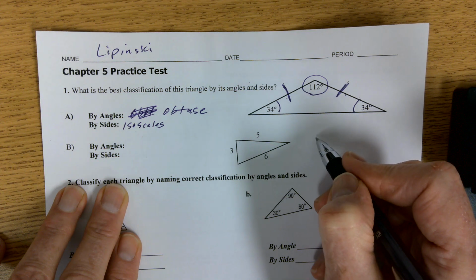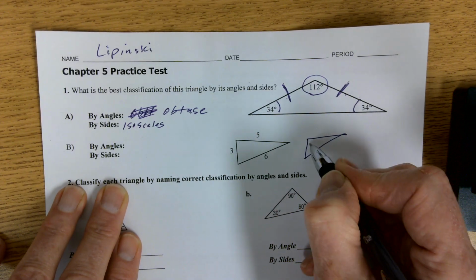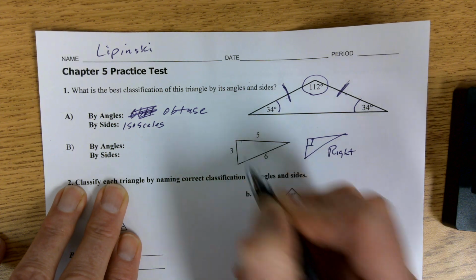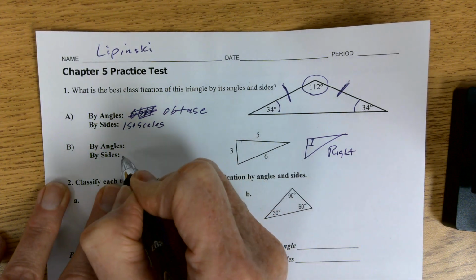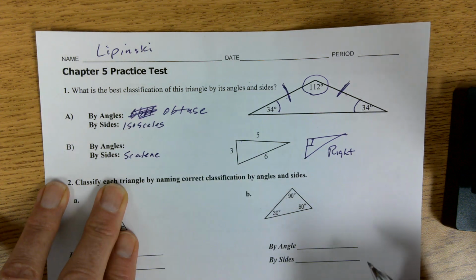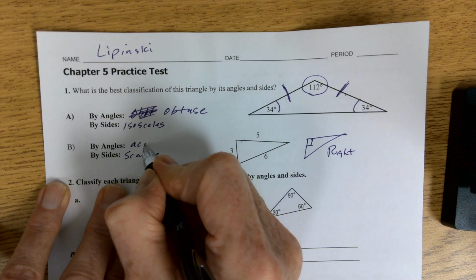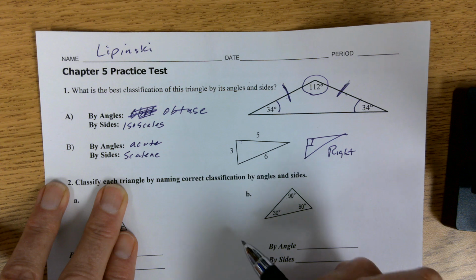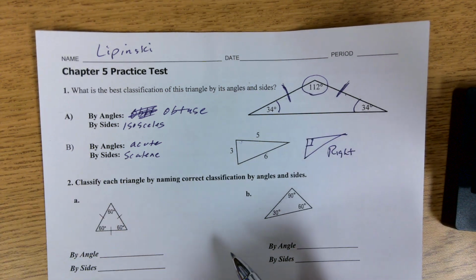Now in this one, it looks right, can't tell, okay? If I were to put the right angle symbol in, then I could say it's right. This does not say right, but all three are different, which means it is, woo, scary scalene. Scary because nothing is congruent to each other. And then all are acute. I don't have to have numbers there to determine that it's acute. I don't have to have a number to say that it's obtuse.